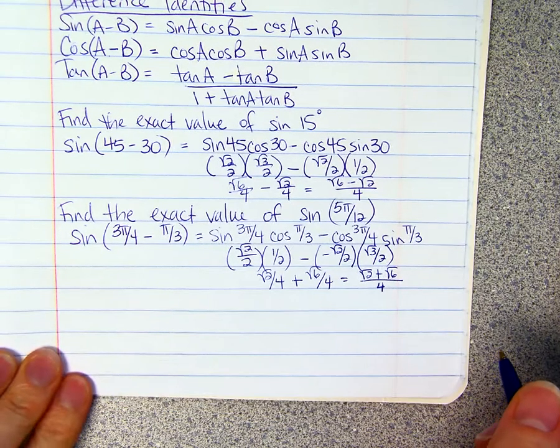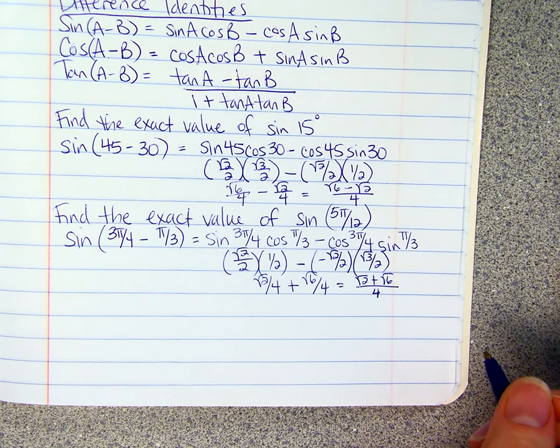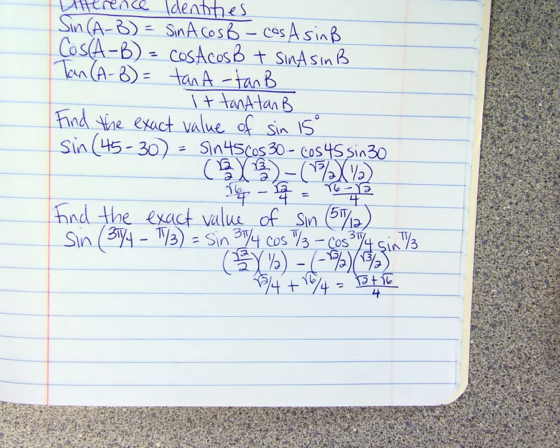I'm going to do one more example, and then we're going to do rotation matrices. Is that on here? Yep, then we'll do rotation matrices.